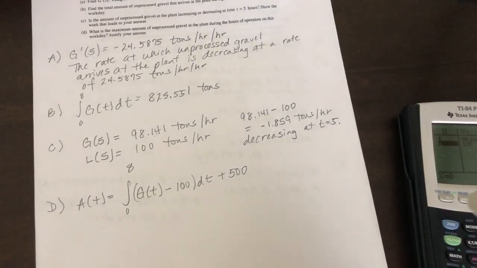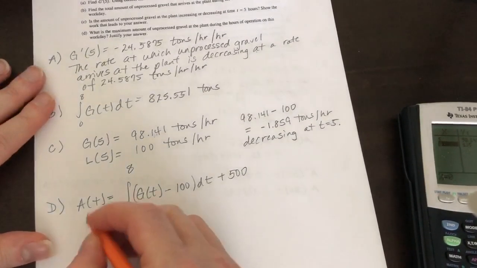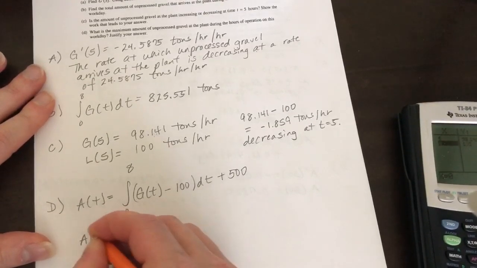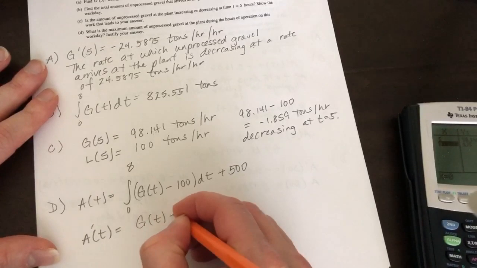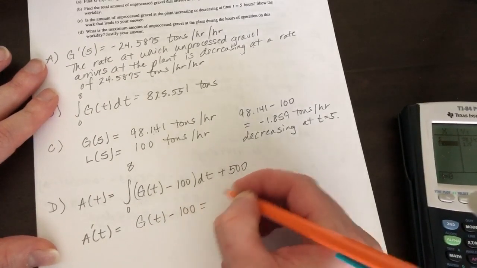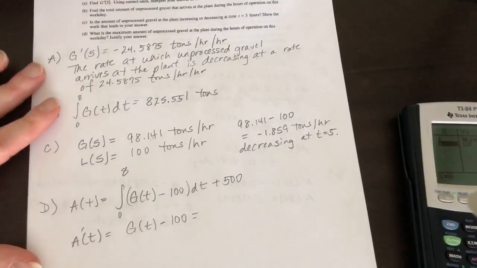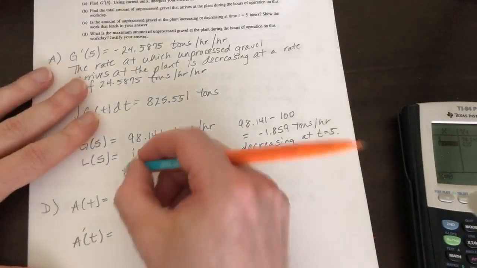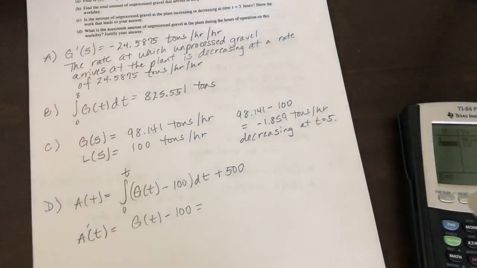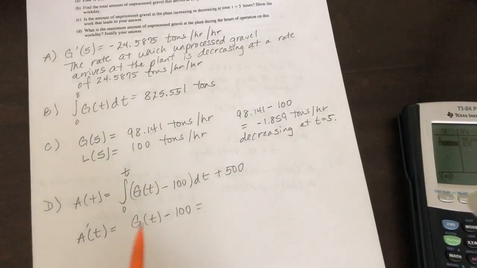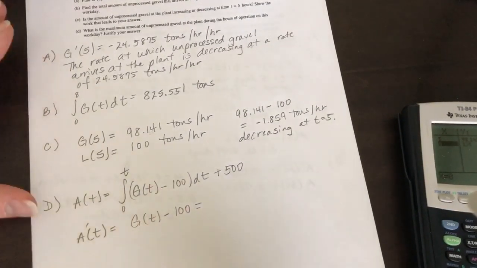Now, if I'm looking for a maximum or a minimum, I'm going to take the derivative of this. So it's g of t minus 100. The derivative of 500 is going to be 0. Sorry, this should be a t, not an 8. Same mistake again. When you take the derivative of an integral, the integral goes away.